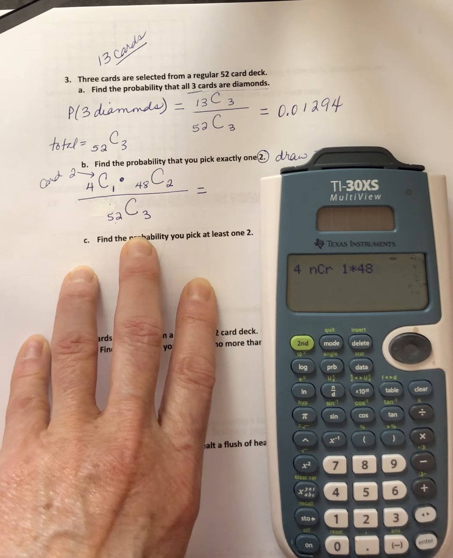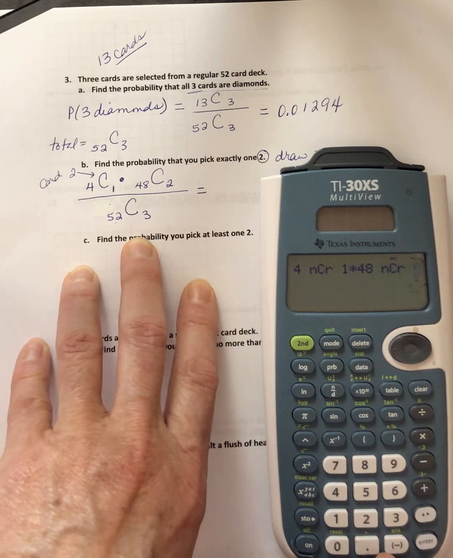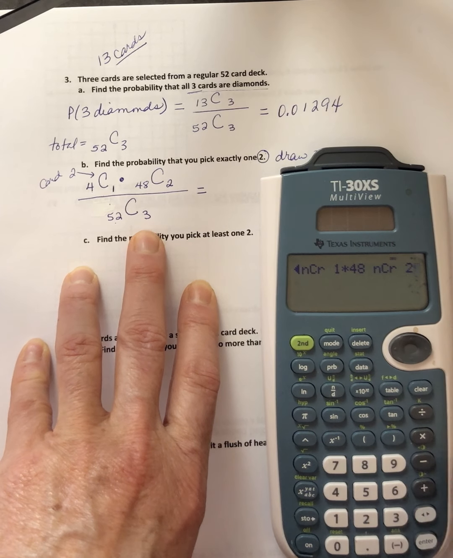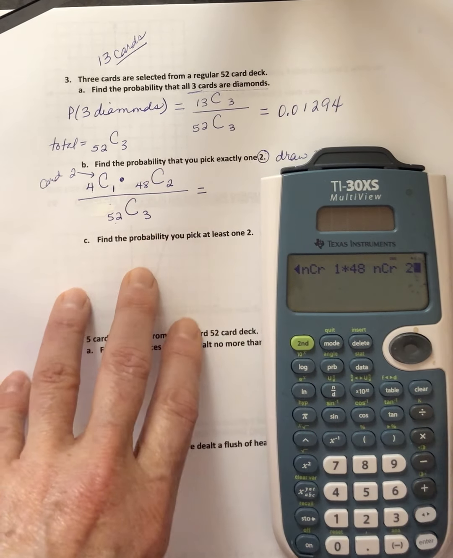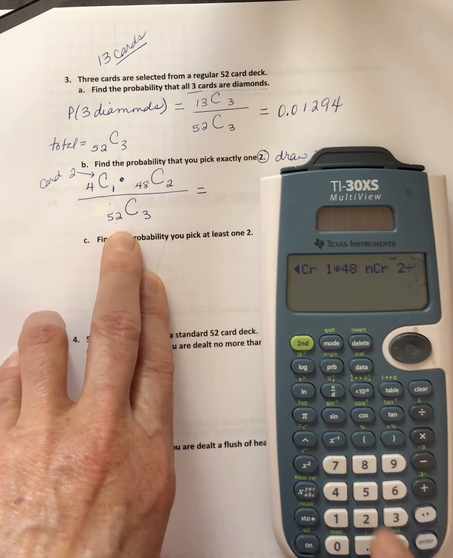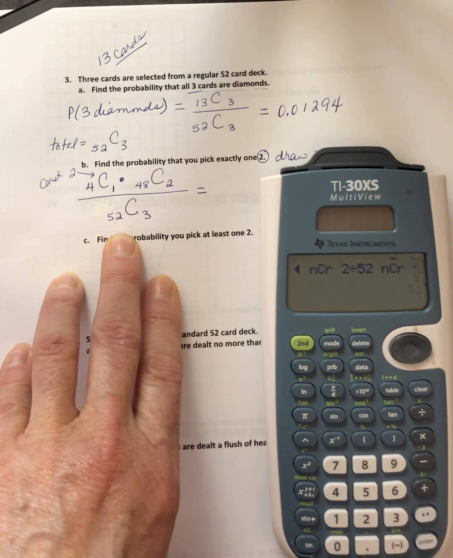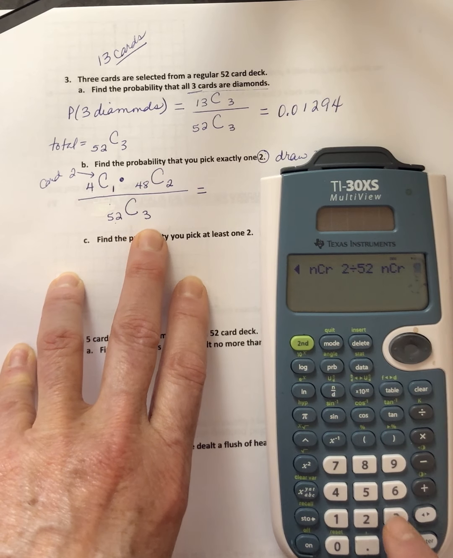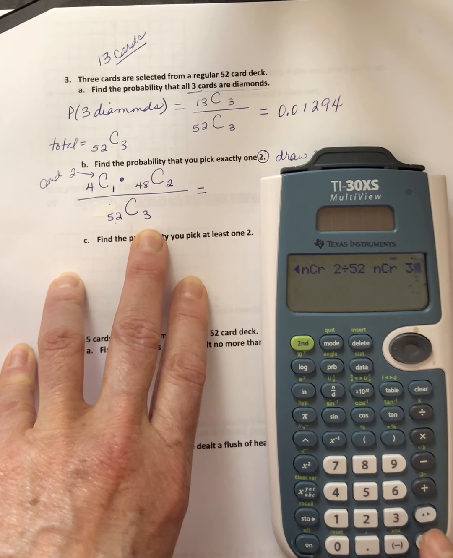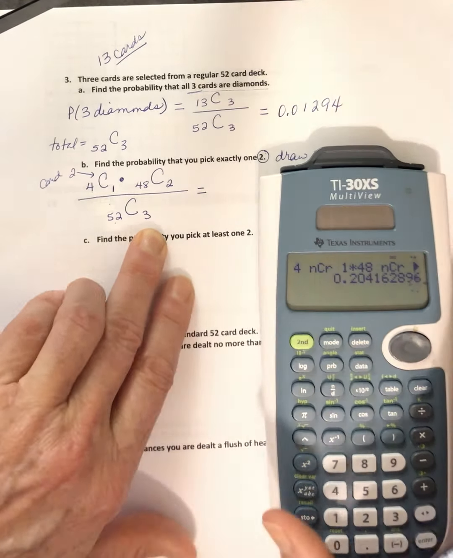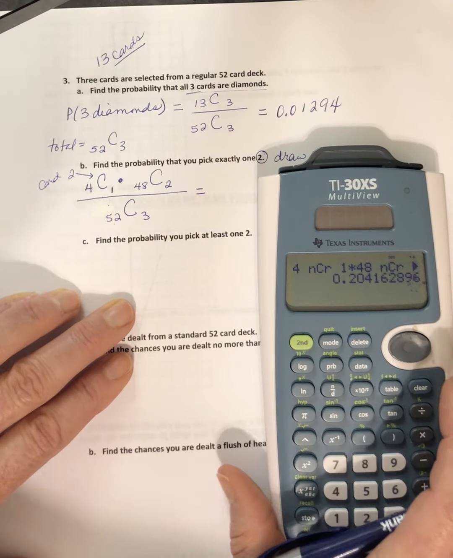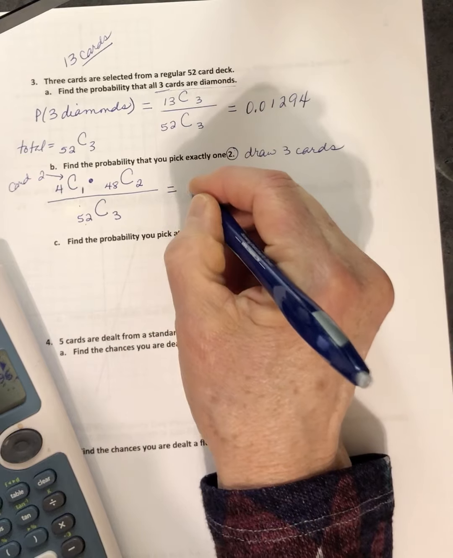Times 48 combination of 2, or choose 2. It also knows that that's a number, and you can immediately hit divided by 52 combination 3. Okay, so you'll get 0.20416.